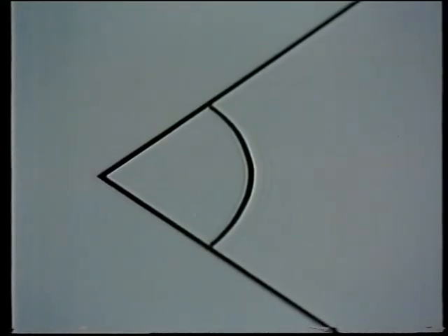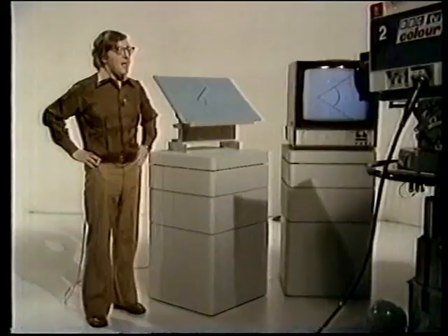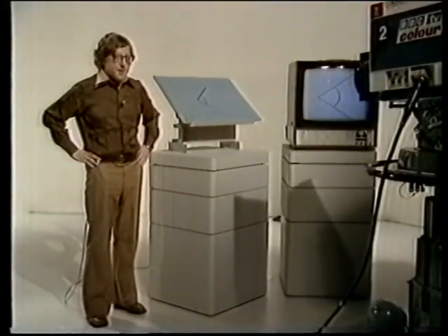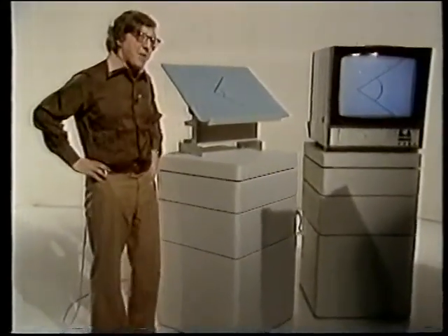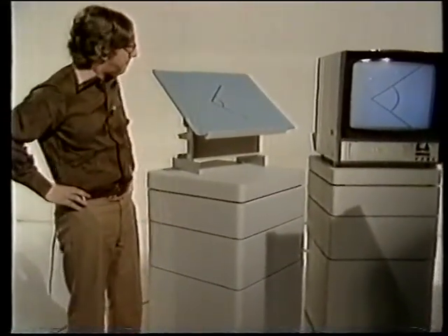What's the angle between these two lines? It looks about 45 degrees. Well, it looks like it, but is it? Actually, you're seeing these two lines through a television camera, and the camera never lies, or does it?